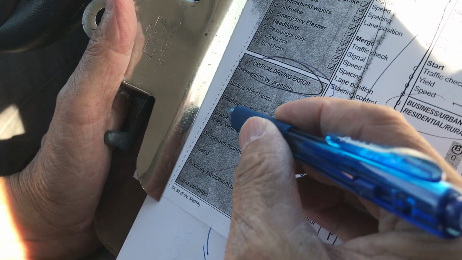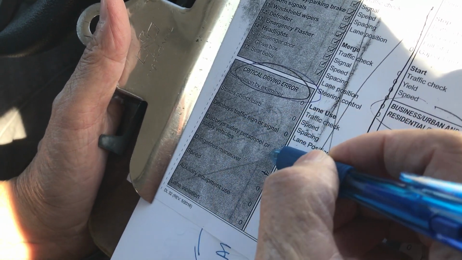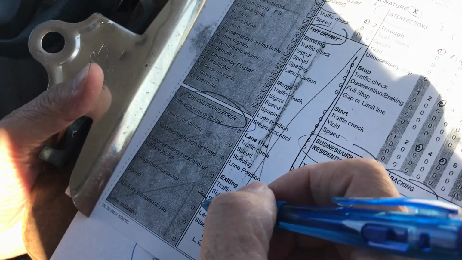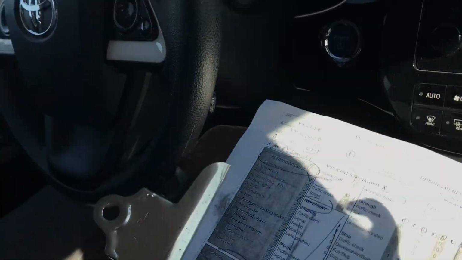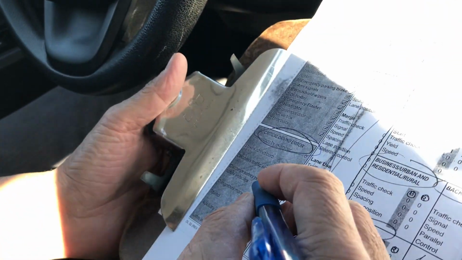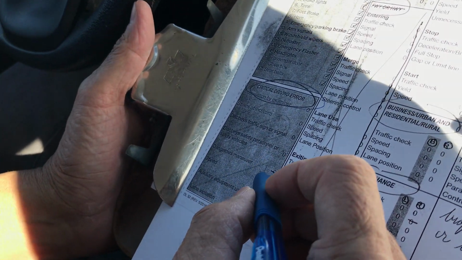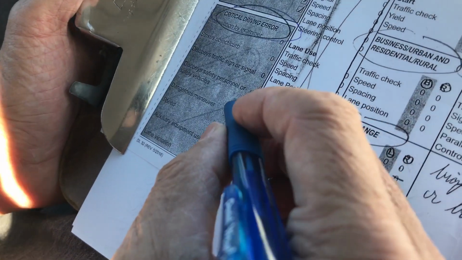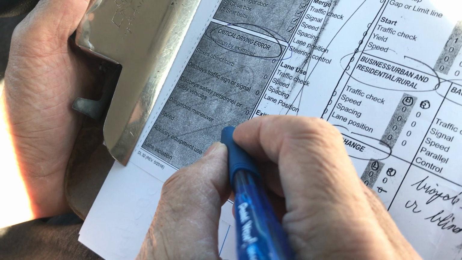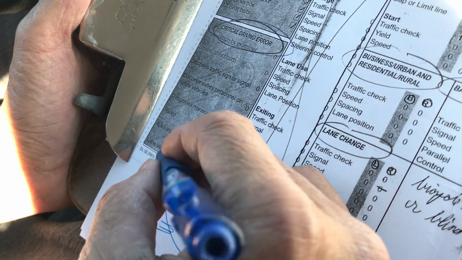Sometimes disobey personnel, they have a crossing guard and then you keep rolling. So dangerous maneuver. Sometimes you make a right turn that's too sharp, or make a left turn. Make a right turn too sharp to the curb or too wide to the curb. They call that dangerous maneuver. Okay, lane violation.